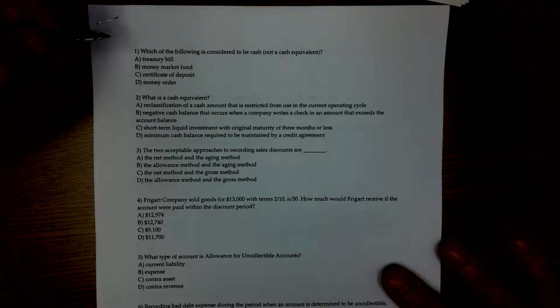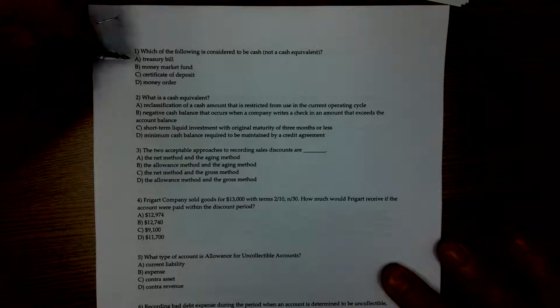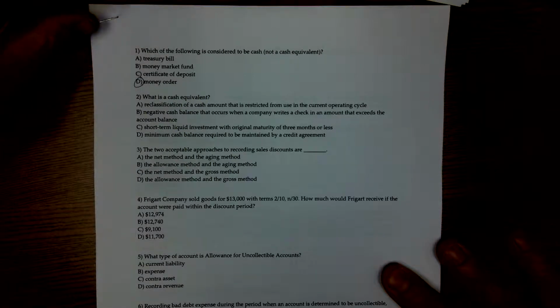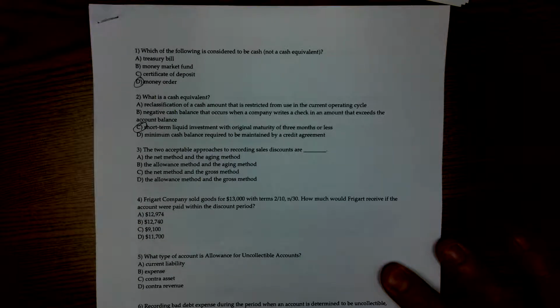All right, we're going to go over some sample tests here. Which of the following is considered to be cash and not cash equivalent? Well, a treasury bill is cash equivalent, money market fund is cash equivalent, certificate of deposit is cash equivalent, but a money order is considered to be cash. And number two, what is a cash equivalent? It is a short term liquid investment with an original maturity of 3 months or less.